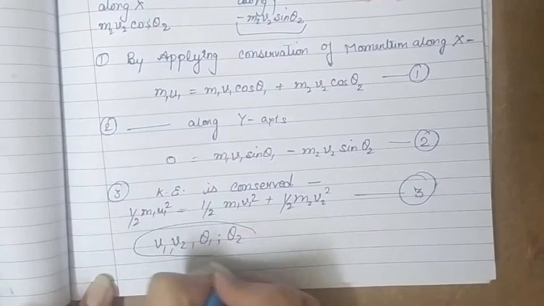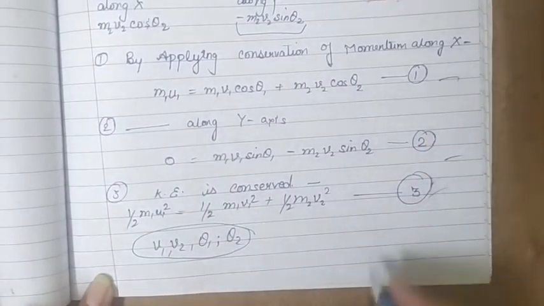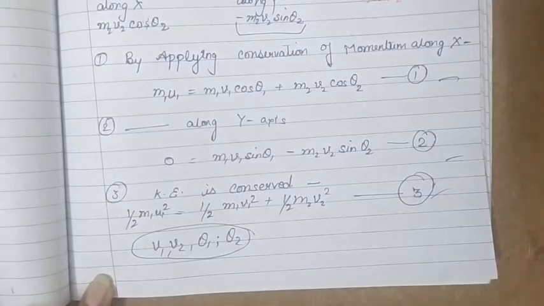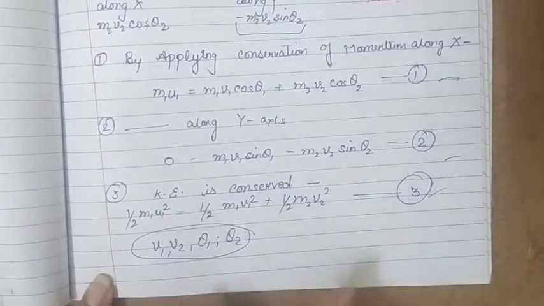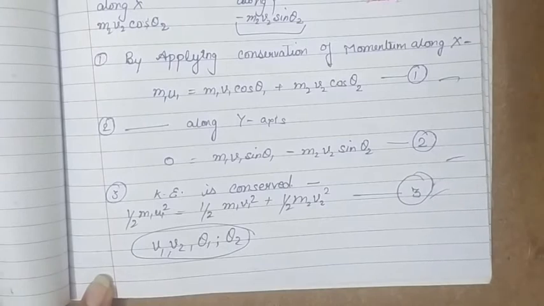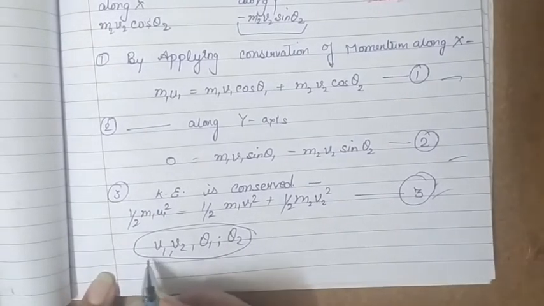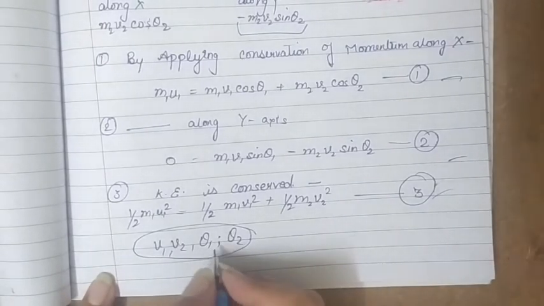These are the four unknown quantities, and we have three equations right here. So these four unknown quantities cannot be calculated using these equations only. So by measuring one of the four unknown quantities experimentally, the value of the other three can be solved. So out of these four, one has to be calculated experimentally.